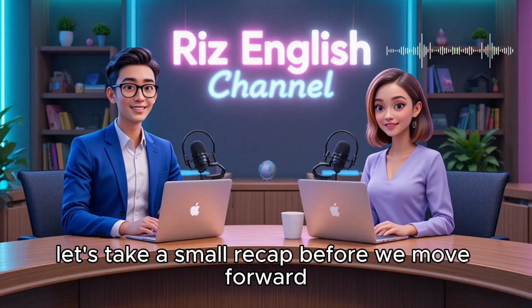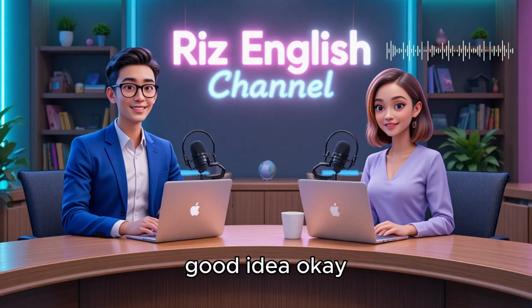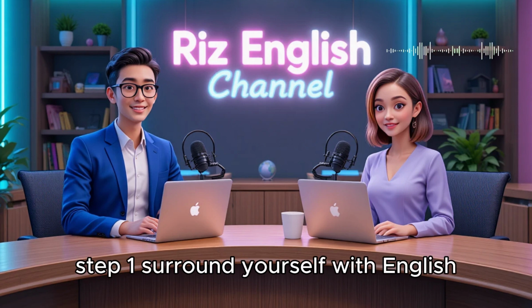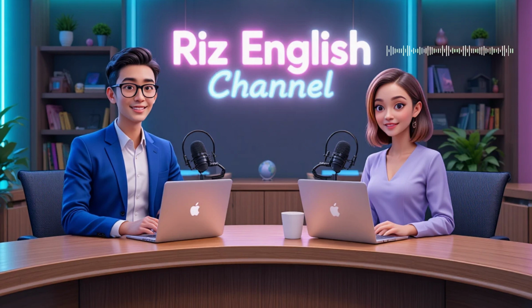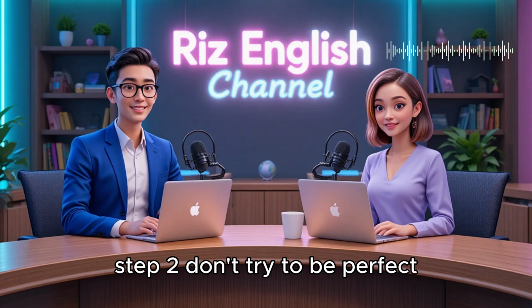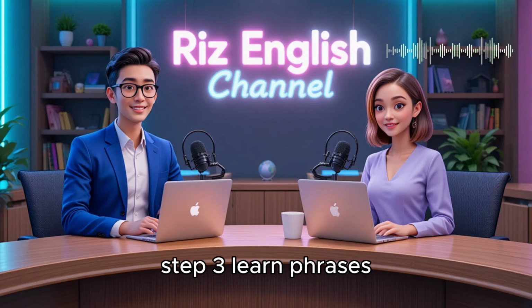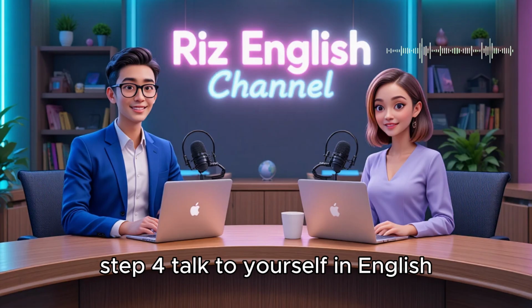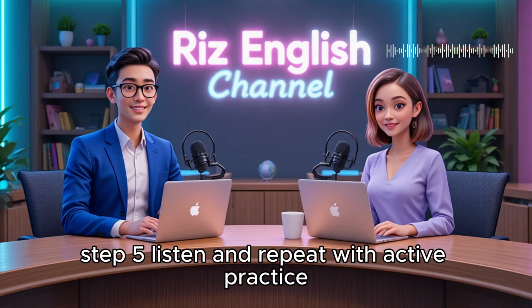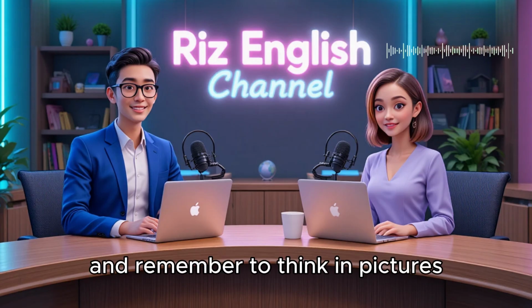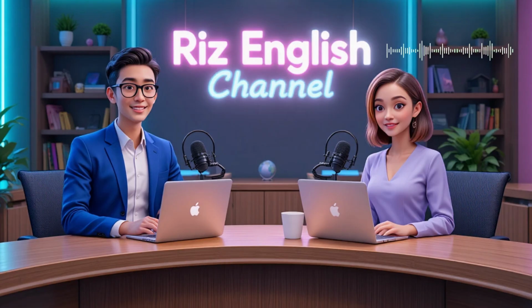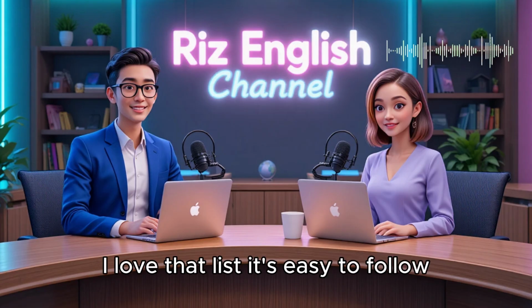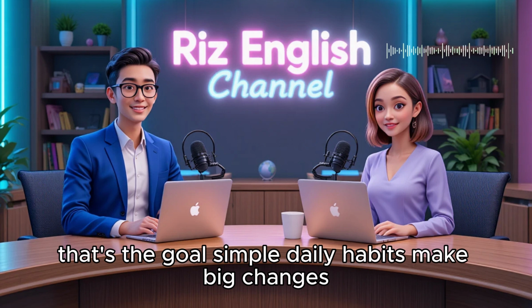Let's take a small recap before we move forward. Good idea. Okay. Step 1, surround yourself with English. Step 2, don't try to be perfect. Step 3, learn phrases, not single words. Step 4, talk to yourself in English. Step 5, listen and repeat with active practice. And remember to think in pictures, not translations. I love that list. It's easy to follow. That's the goal. Simple, daily habits make big changes.